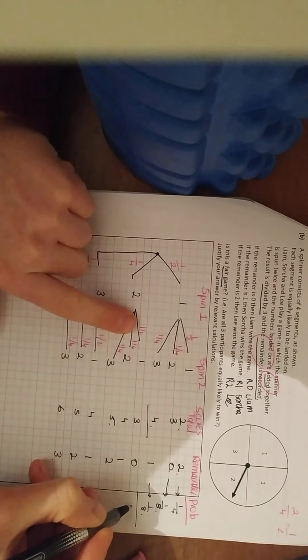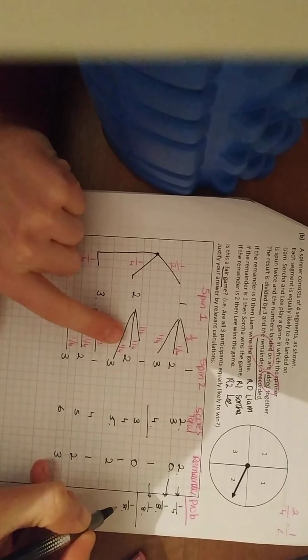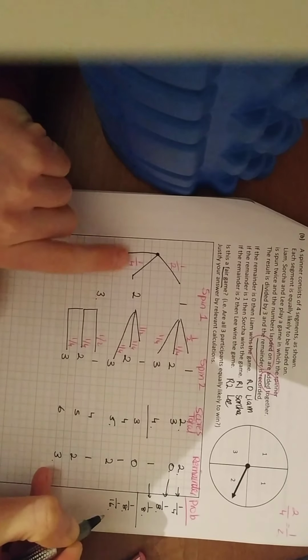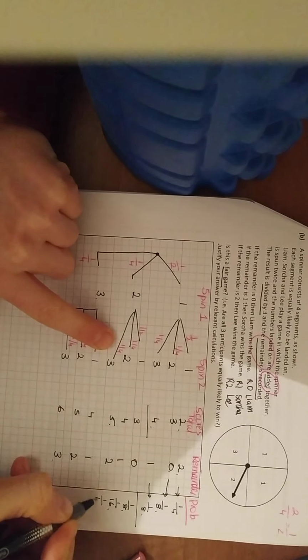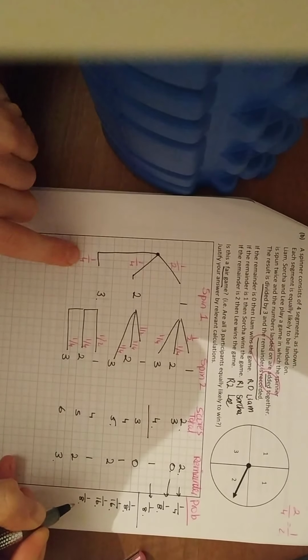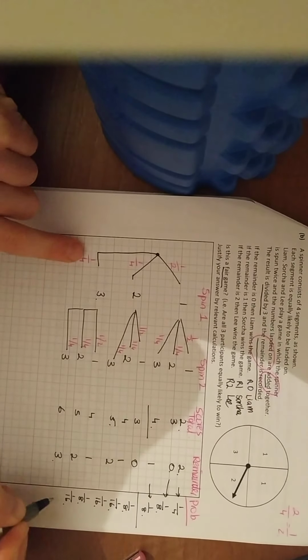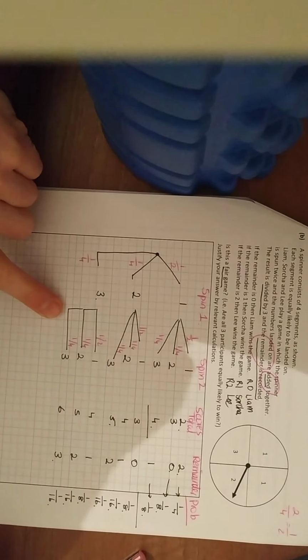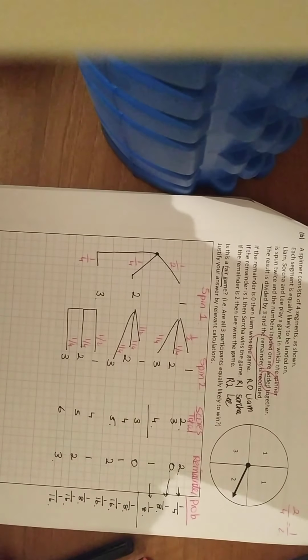Next one. Quarter times a half. It's an eighth. Quarter times a quarter is a 16th. Quarter times a quarter, it's another 16th. Down here, a quarter times a half is an eighth. Quarter times a quarter is a 16th. And a quarter times a quarter is a 16th. So let's see who wins what.